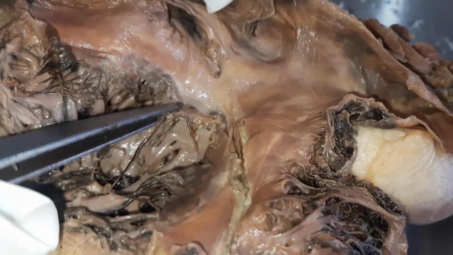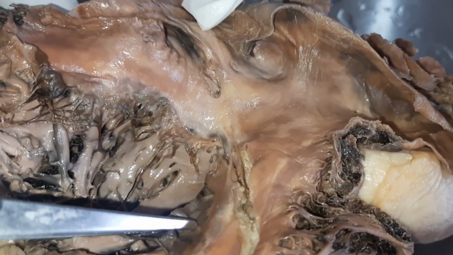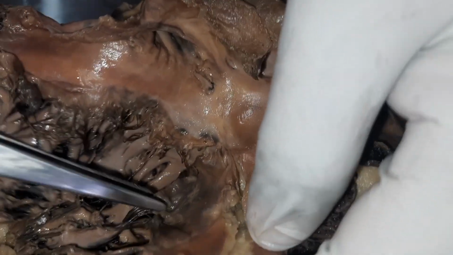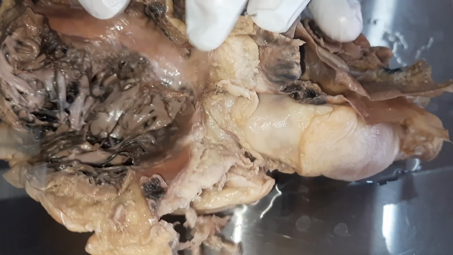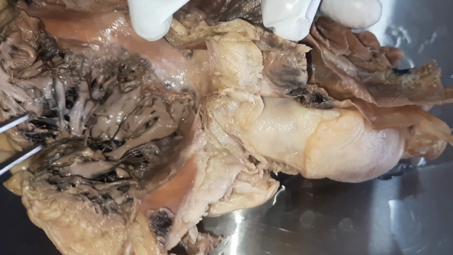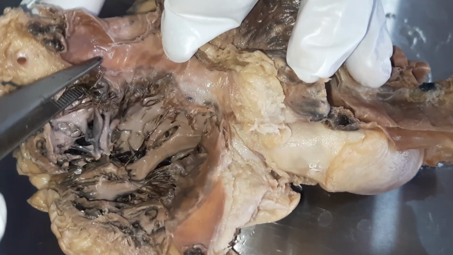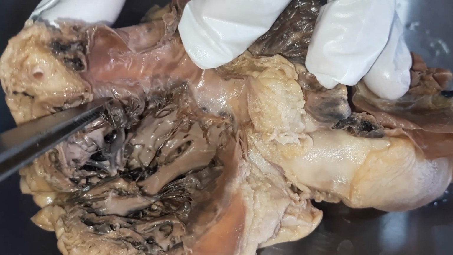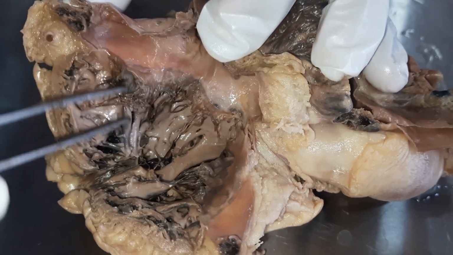So this is septal cusp, which is arising from the interventricular septum, and this is anterior cusp arising from the sternocostal surface, and there is one more cusp here which is arising from the inferior wall, or you can say posterior wall of the right ventricle.